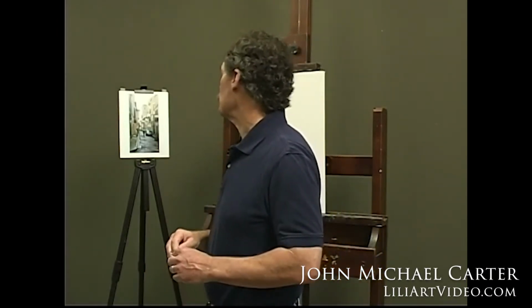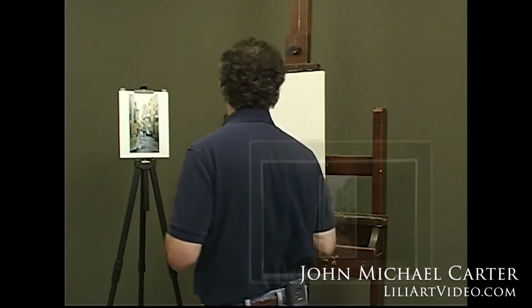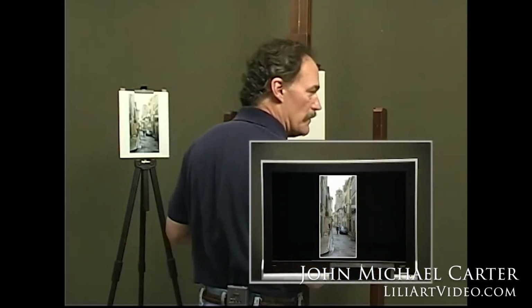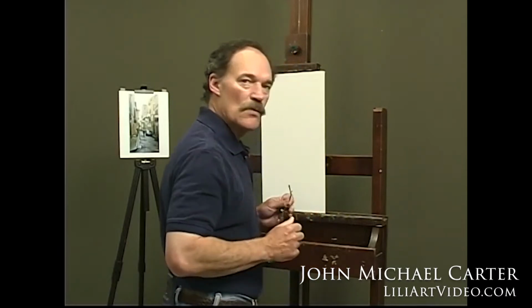So I'll be working from not only this photograph, but to my right we have the same image on a monitor, and it's a little larger, and I can see it a little more easily. Working from the monitor also gives one a little more the impression of actually being outdoors, because the intensity of the light is more realistic than in the photograph.